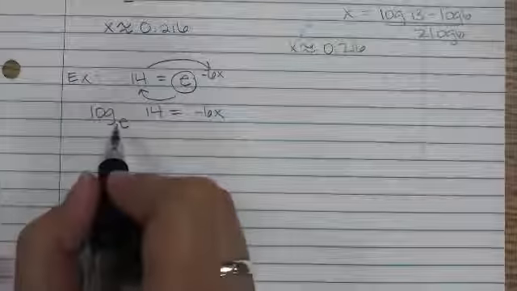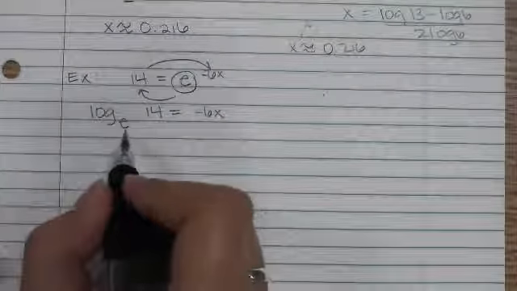Okay, for the next example, we have 14 equals e to the negative 6x. Again, we can Tootsie Roll this problem, so that's what I'm going to do first. The base becomes the base, so I have a log base e of 14 equals negative 6x. And then if you guys remember, log base e is actually ln. So I'm going to write ln 14 equals negative 6x, and then I'm going to divide by negative 6.